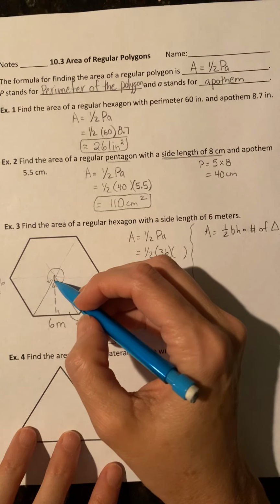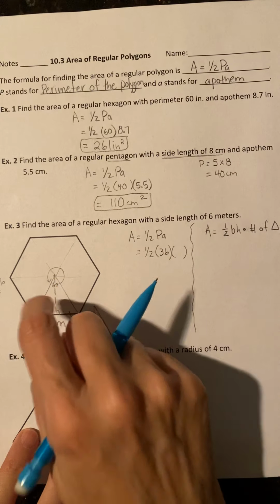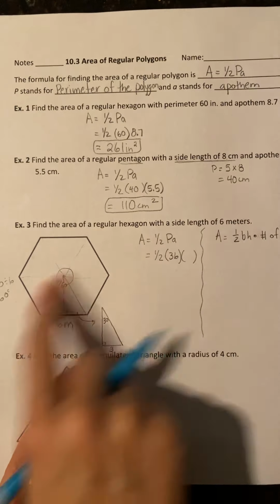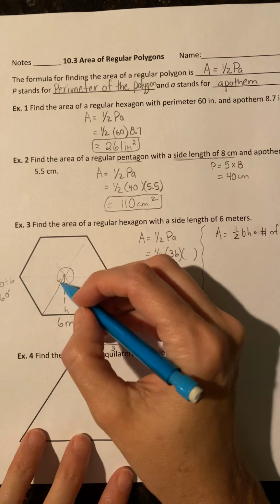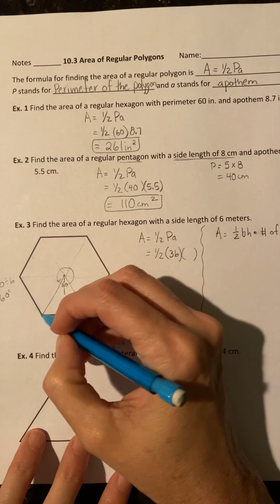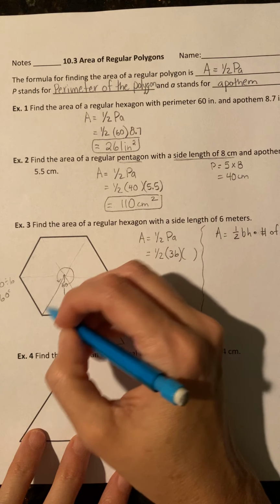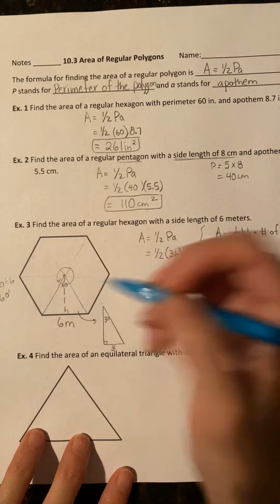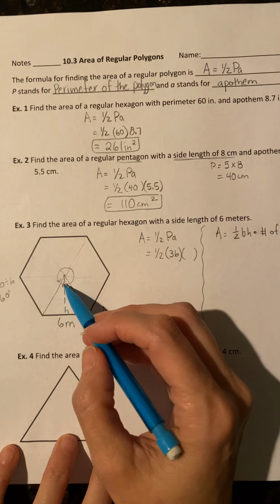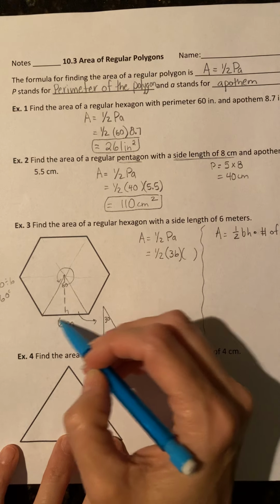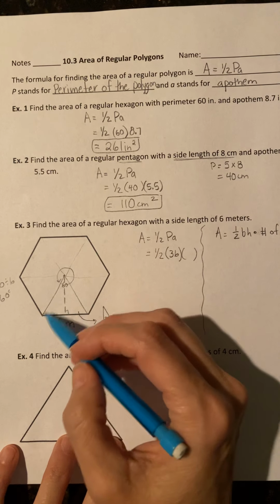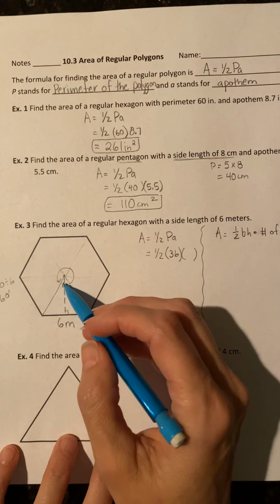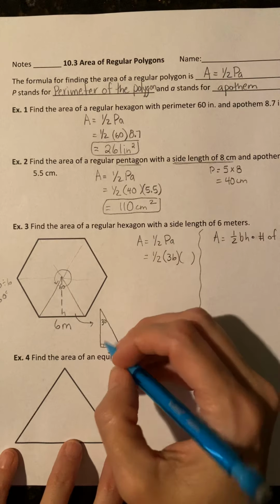Now, that doesn't always happen. It always happens in regular polygons, though. All regular polygons, that will happen, because this will always be an isosceles triangle, because this is a radius and this is a radius, and they're equal. So the only way that would split the angle and this side is if this triangle were isosceles, and it always will be in regular polygons.